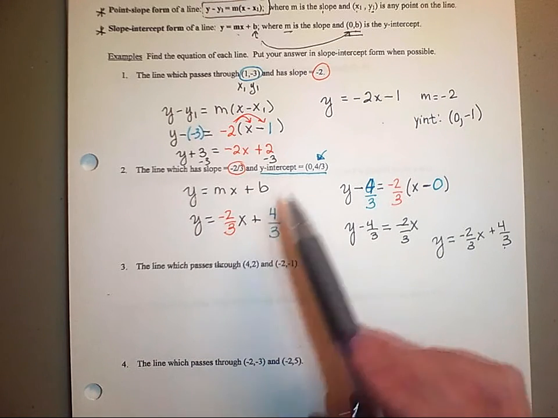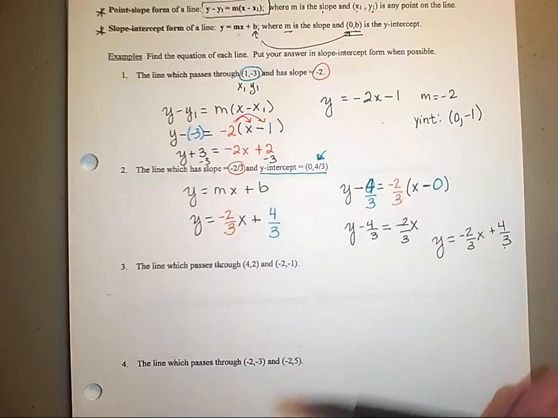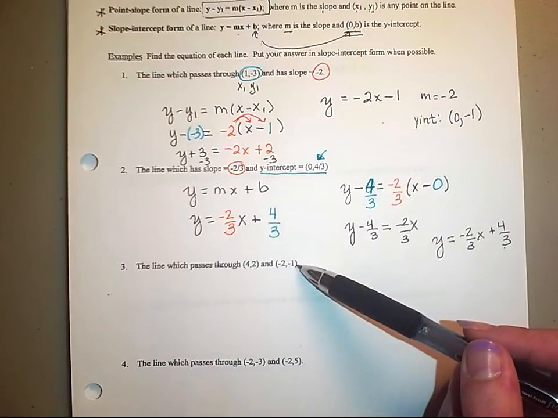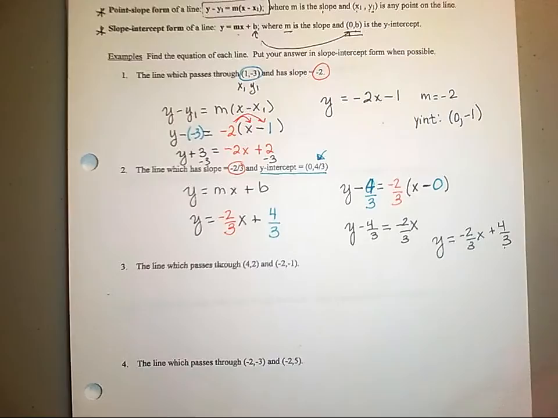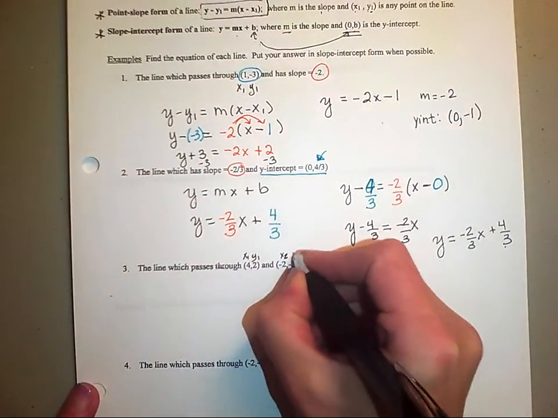Now, what was nice about these two is they already gave us the slope and a point. Right? So in this next one, they just give us 2 points. And that's fine. If you're given 2 points, we just have to find slope. Okay? So we'll call this one x1, y1, and this one x2, y2.